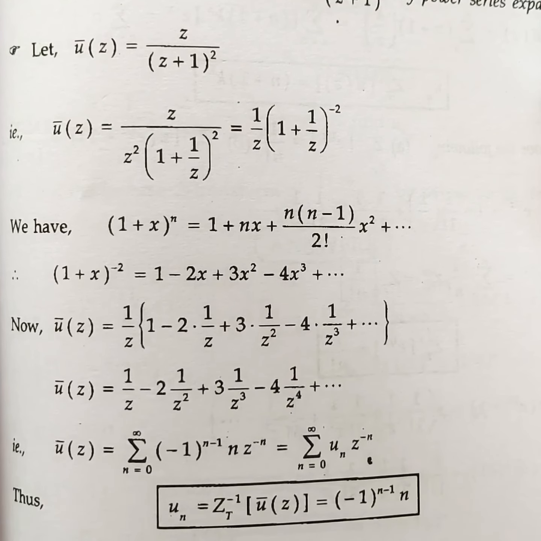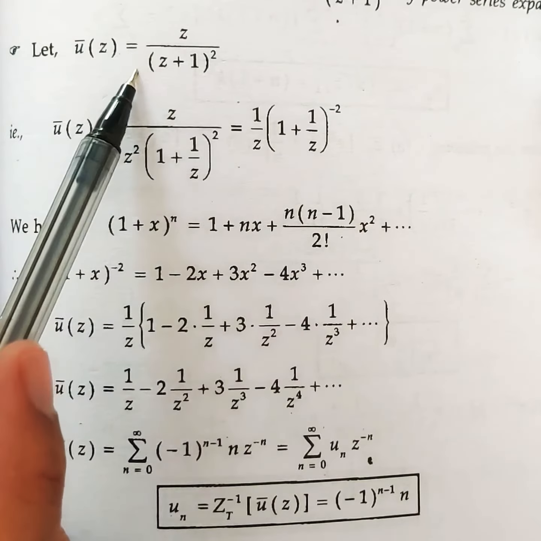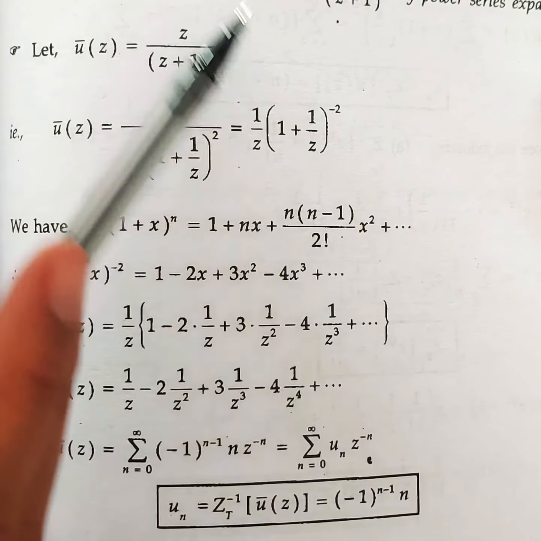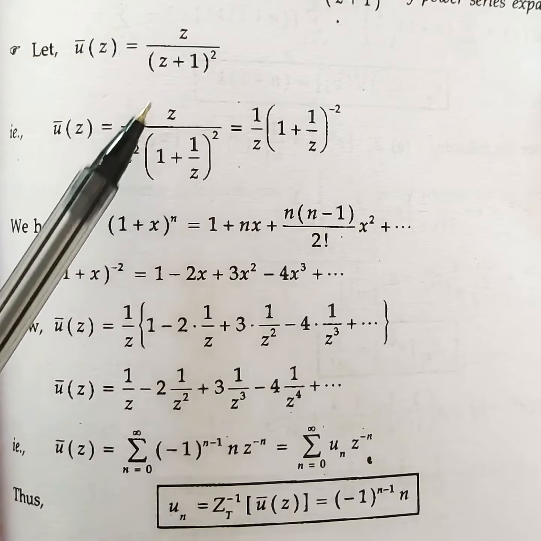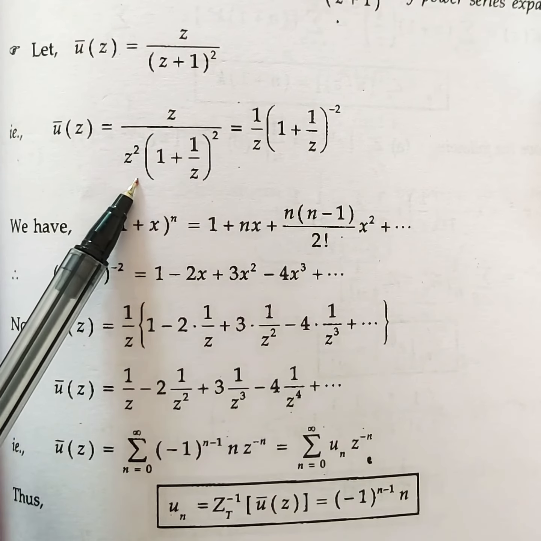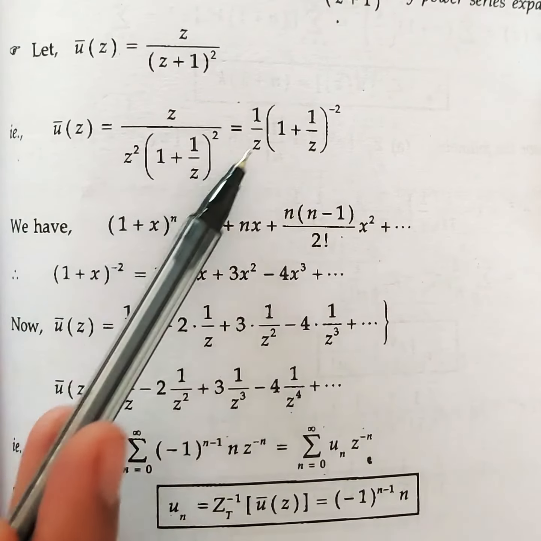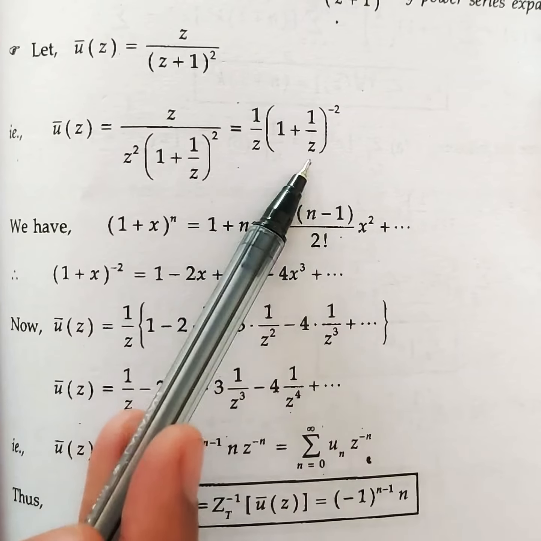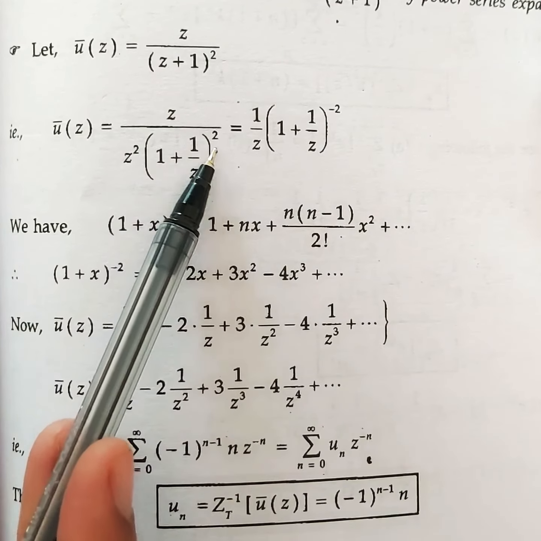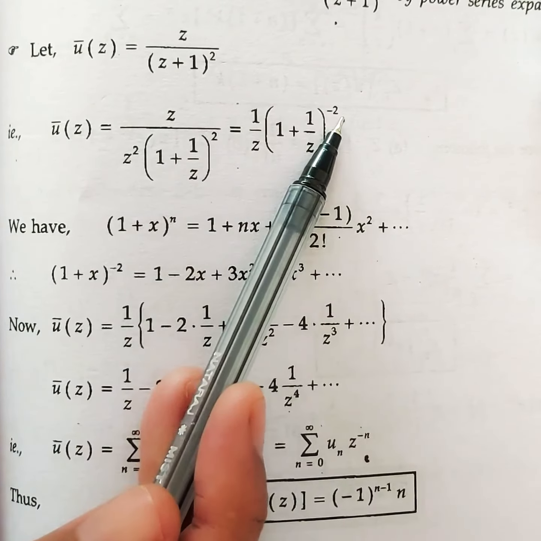Let's see one more problem. u bar of z is z by z plus 1 the whole square. Now we have to express this in terms of a series. So as usual, in the denominator I will take z square common, 1 plus 1 by z the whole square. This and this will get cancelled, giving 1 by z into 1 plus 1 by z whole power minus 2, if it comes from the denominator to the numerator.